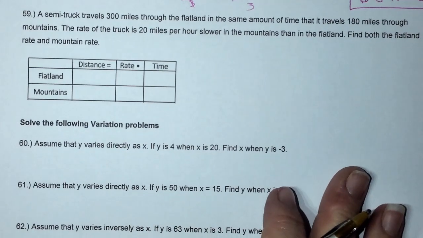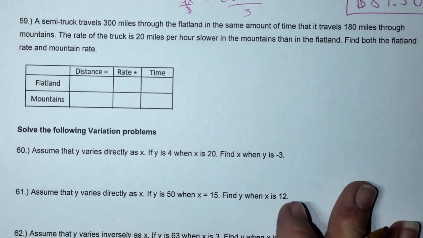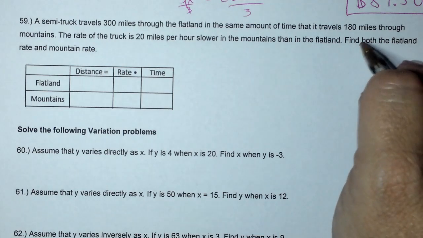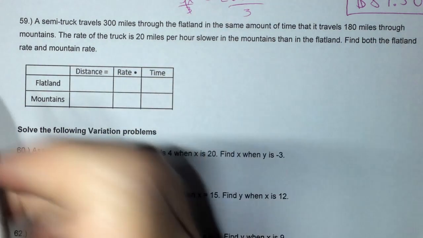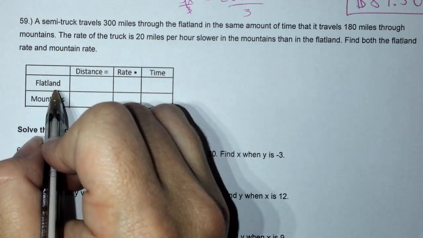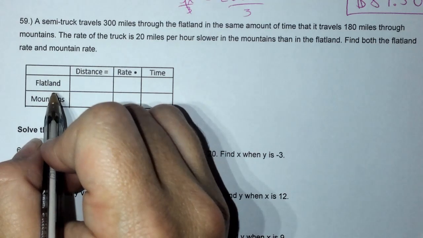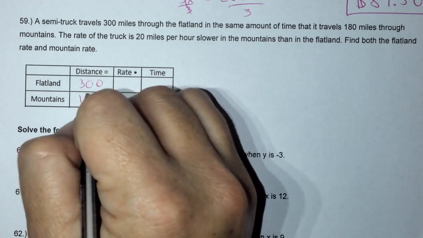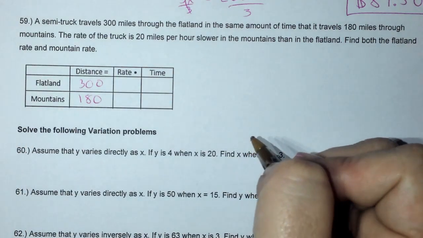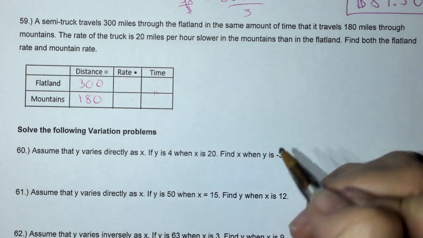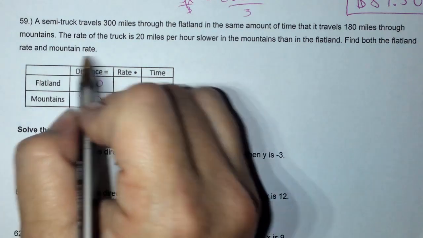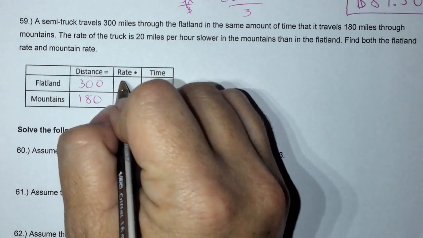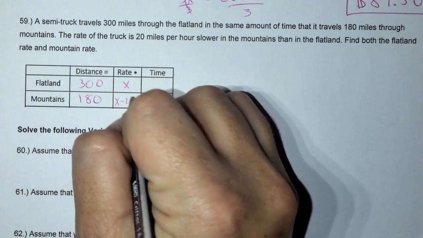Okay, 59 says a semi-truck traveling 300 miles through the flat land is the same amount of time that it travels 180 miles through the mountains. So flat land, it does 300 miles, and 180 miles in the mountains. It says the time is the same, but we don't know the time, and the rate of the truck is 20 miles per hour slower in the mountains. Well, I don't know how fast he went in the flatland, so x minus 20.